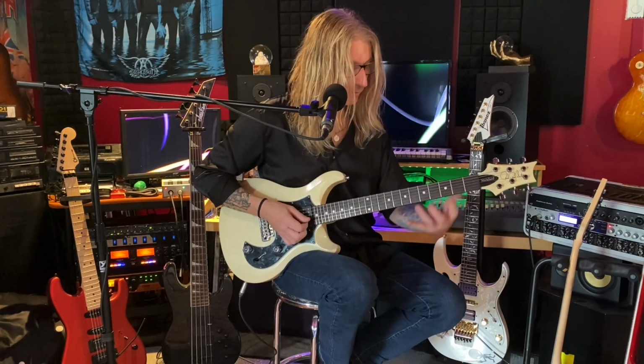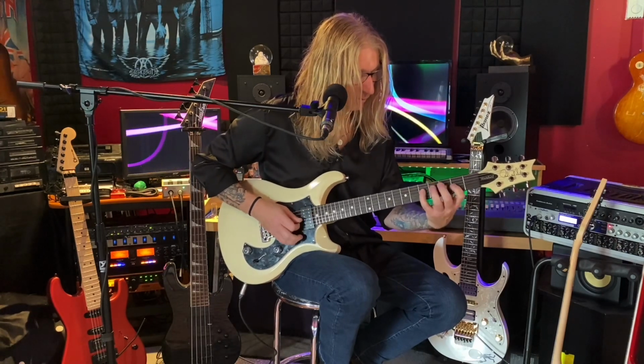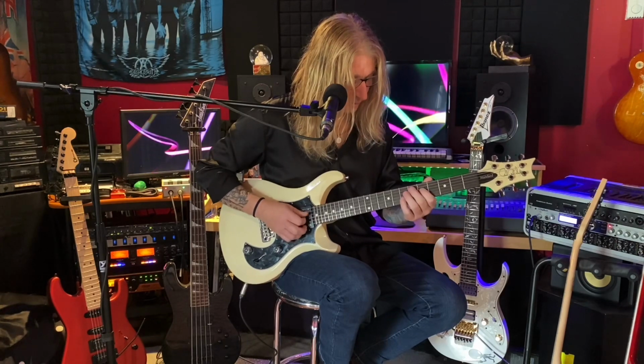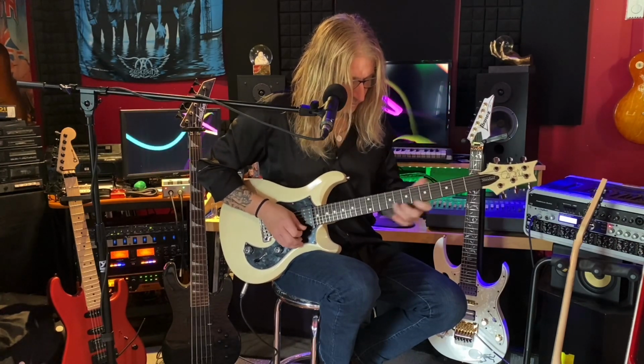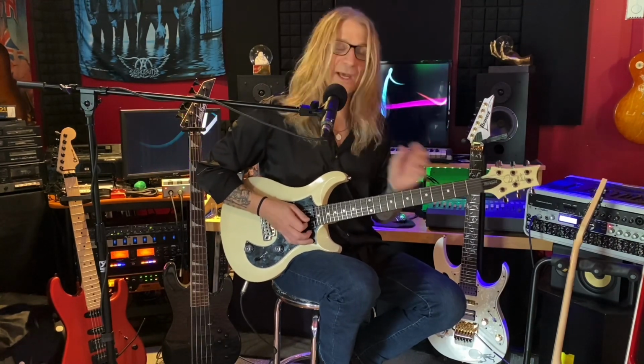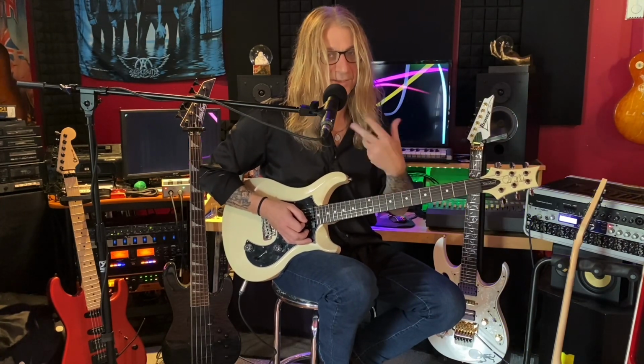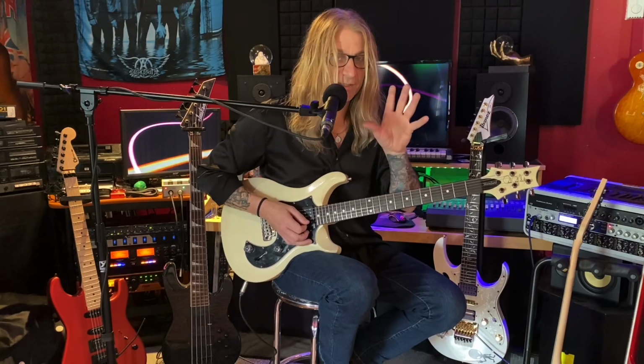So I can go down shape 5 like so, slide up into shape 1. I can go down shape 1 and slide up into shape 2, okay? Same idea. So we're going to try to connect these 3 shapes together over the backing track so you can see what I mean, okay?